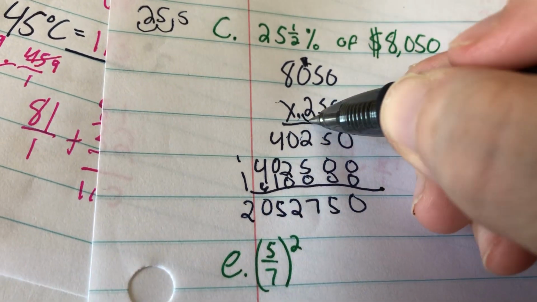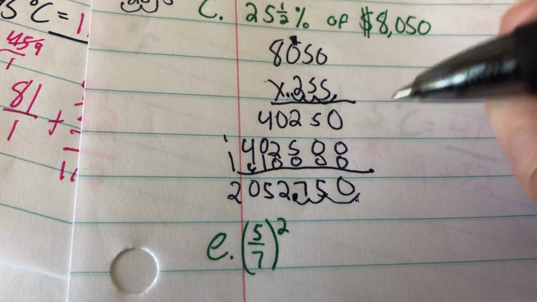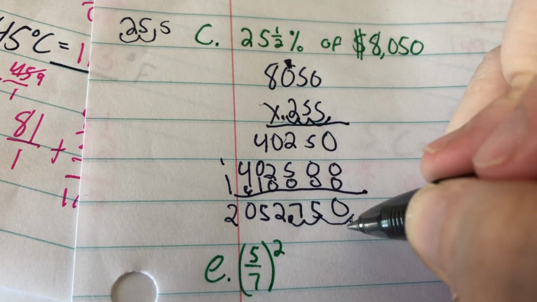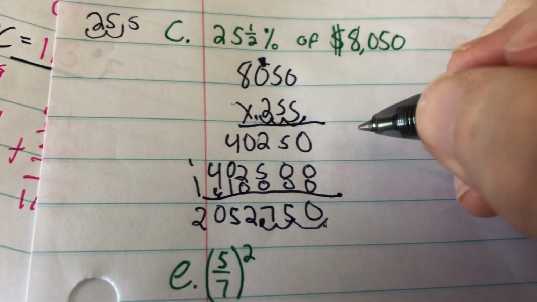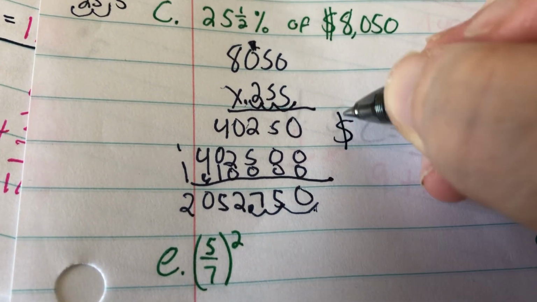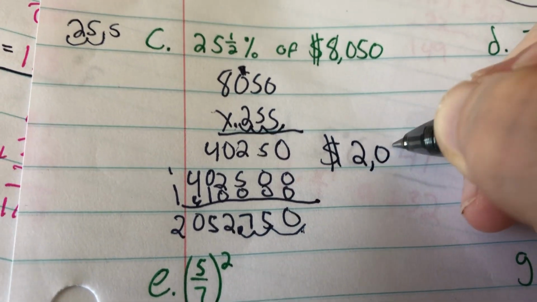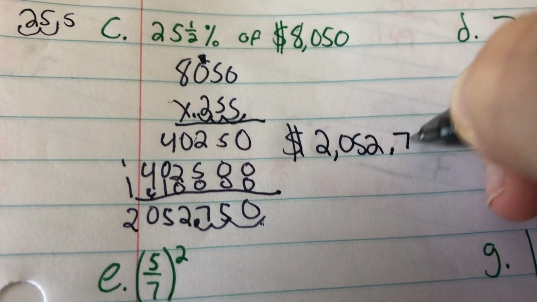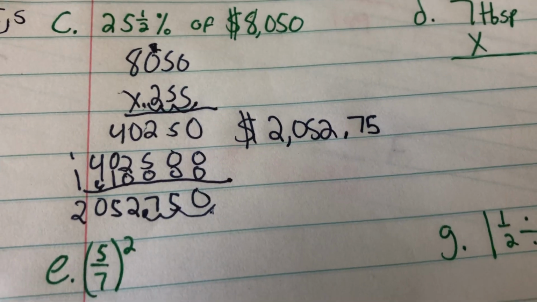Then we have 1, 2, 3 decimals. Make sure you're doing this part. A lot of you are multiplying and getting the correct numbers, but not getting the correct decimal point. So your answer, don't forget your dollar sign, is going to be $2,052.75.